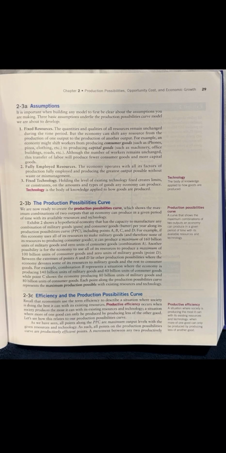For example, an economy might shift workers from producing consumers' goods such as iPhones, pizza, clothing, etc., to producing capital goods such as machinery, office buildings, roads, etc. Although the number of workers remains unchanged, this transfer of labor will produce fewer consumer goods and more capital goods.